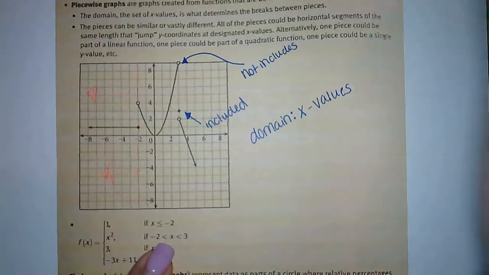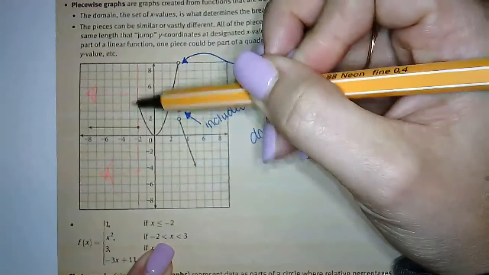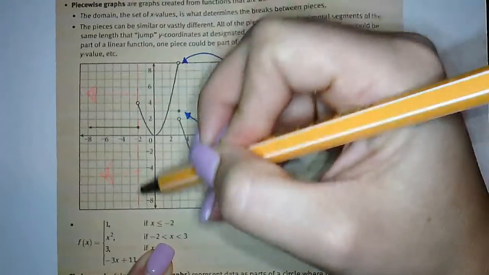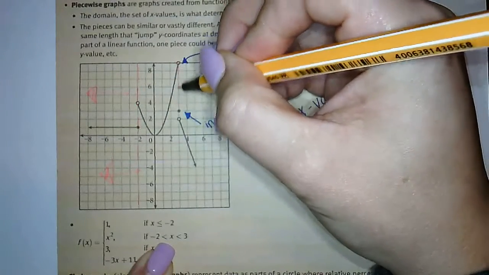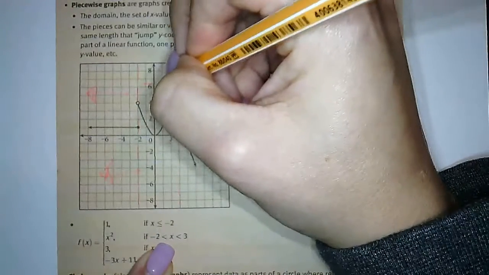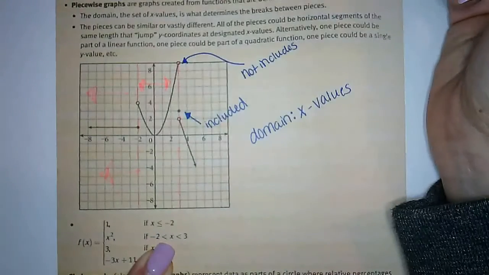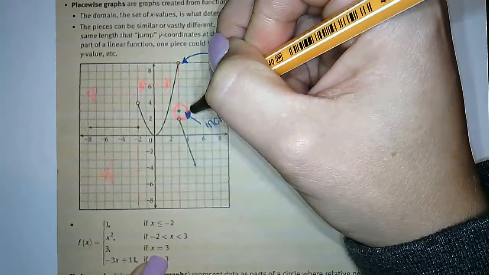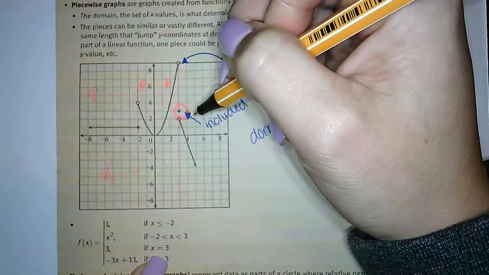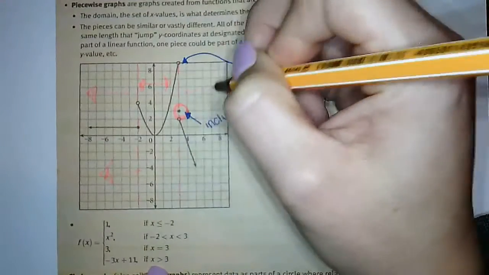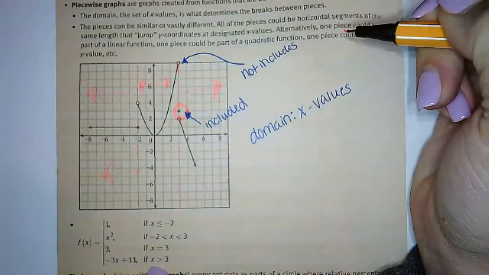Then I can see I've got this parabola right here. So this parabola is true when x is -2 to when x is +3. So this is my next set. And then I have this one solution right here where x equals 3. And then I also have a final solution from x equals 3 all the way to positive infinity.